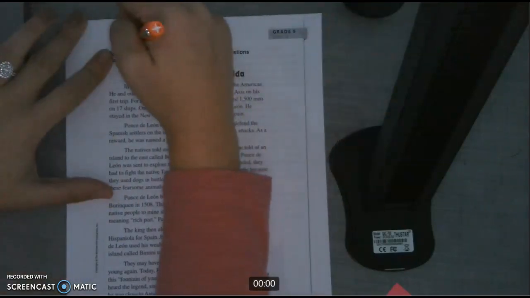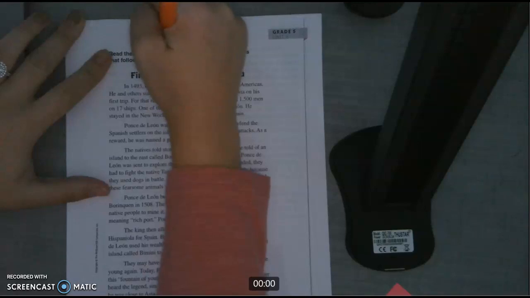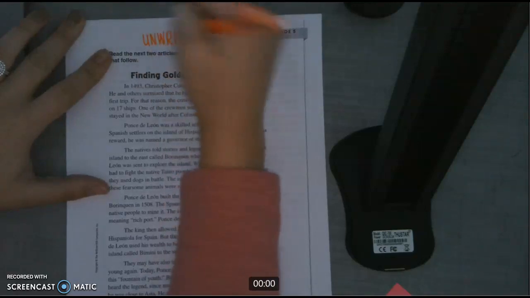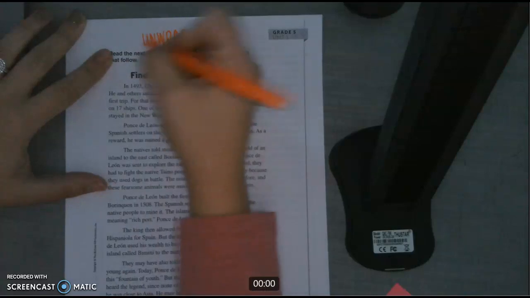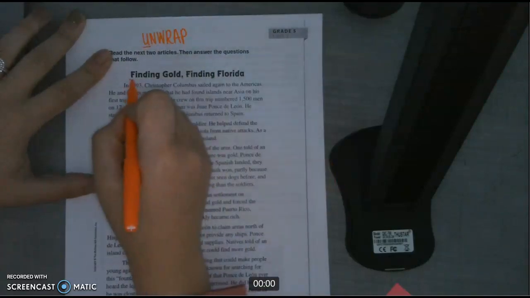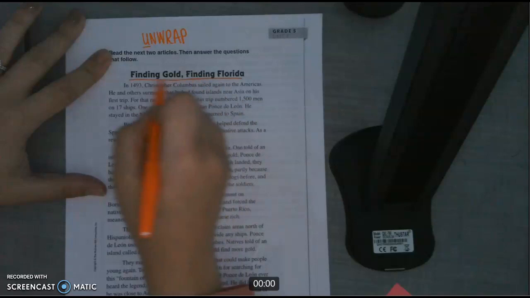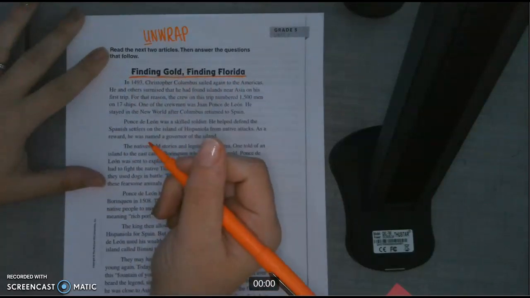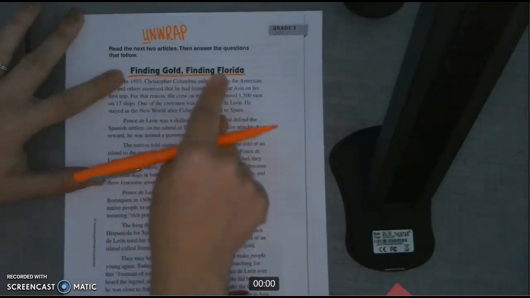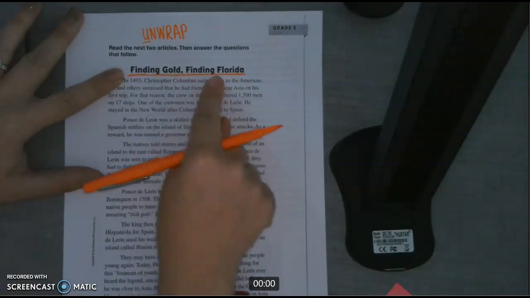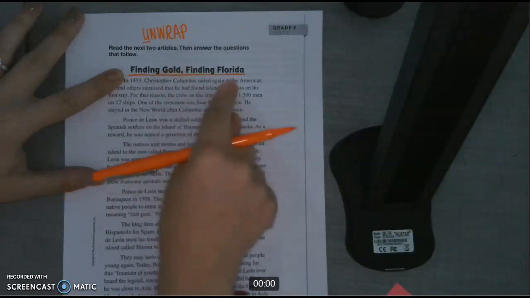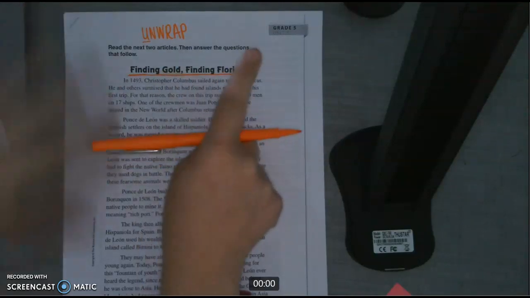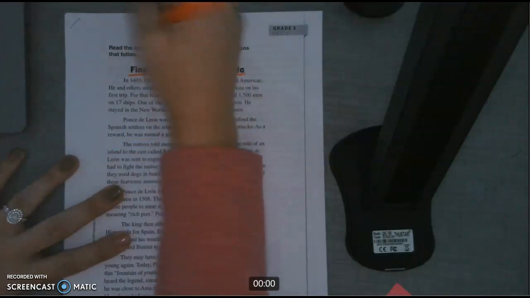So I know that good test takers use UNWRAP to help them take a test. The U stands for underline the title. The title of this text is Finding Gold, Finding Florida. So I am going to make a prediction. I think that this text is going to be about settlers finding the United States and finding gold and somehow establishing Florida. So I can cross off my U.